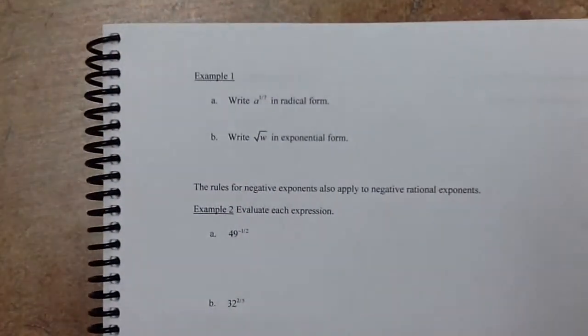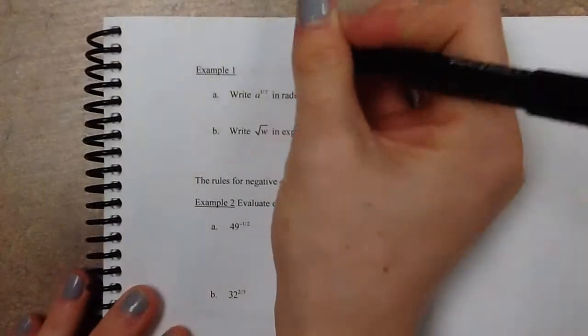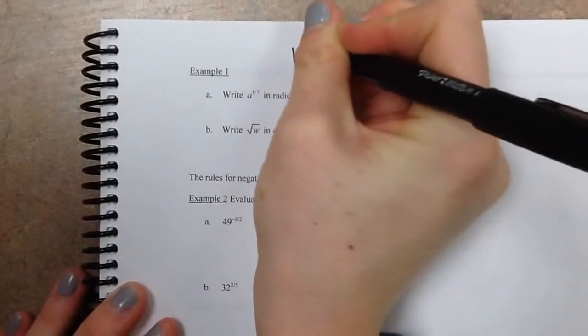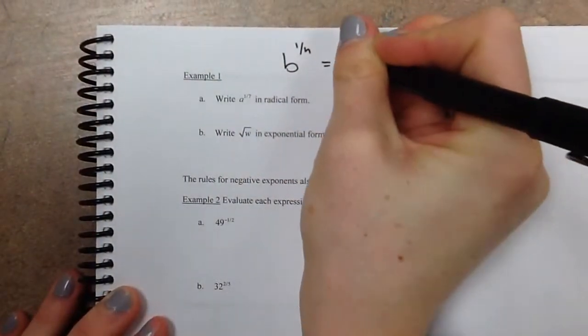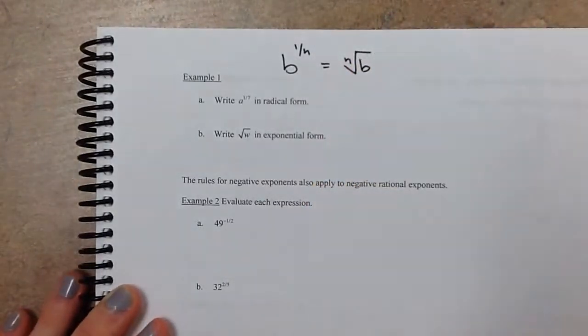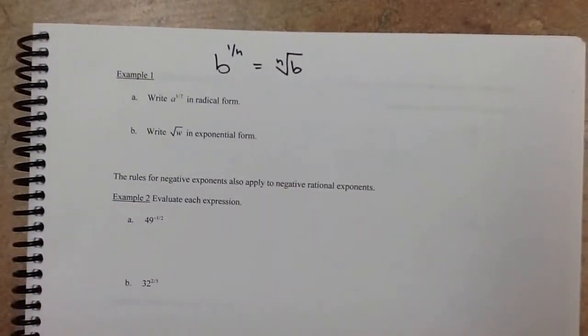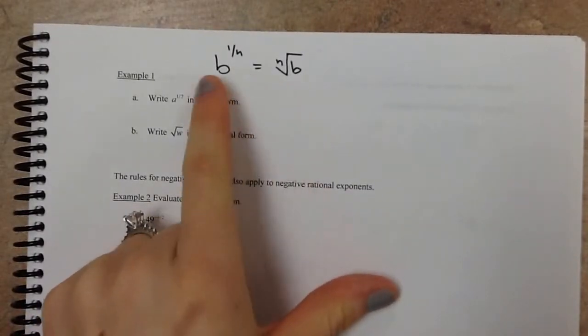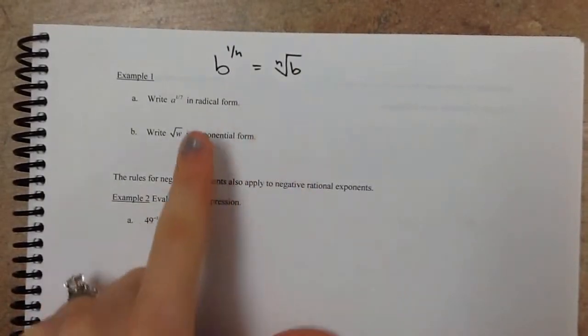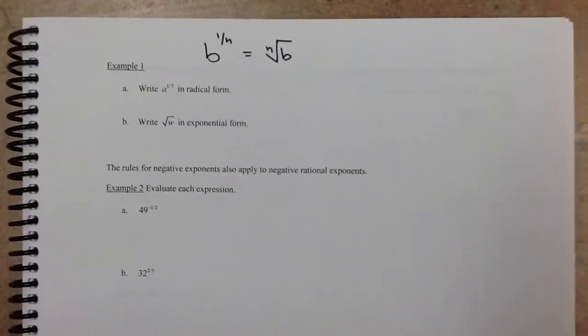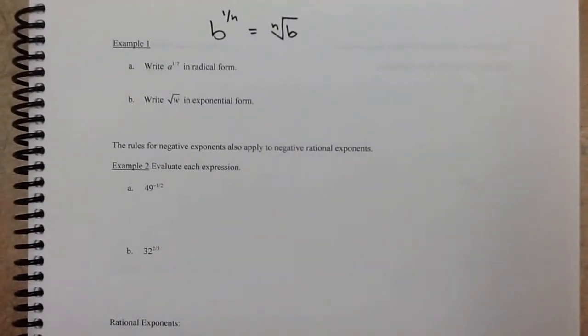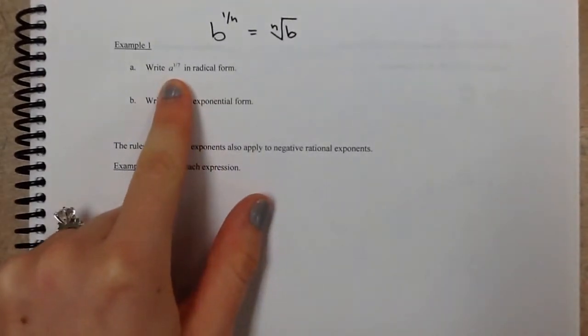Okay, so one thing that we can do is write back and forth between radical form and exponential form. What I just wrote here, b to the 1 over n equals the nth root of b. The one on the left, we call exponential form. The one on the right we call radical form. So this is exponential, this is radical. One of the examples that you will be doing is just going back and forth between the two of them.